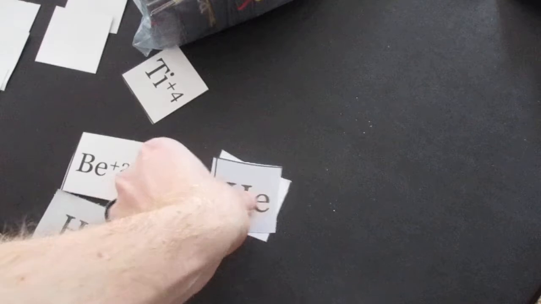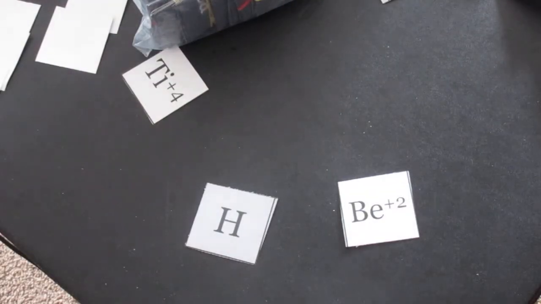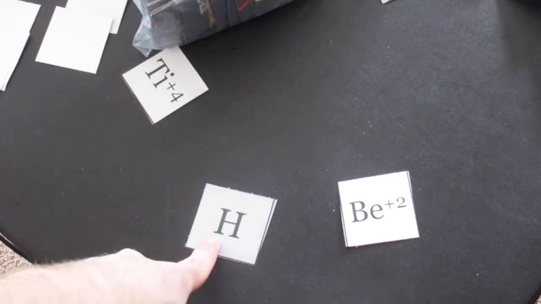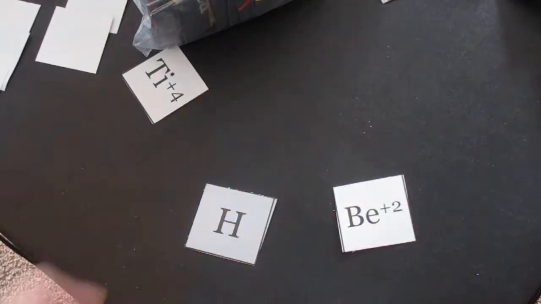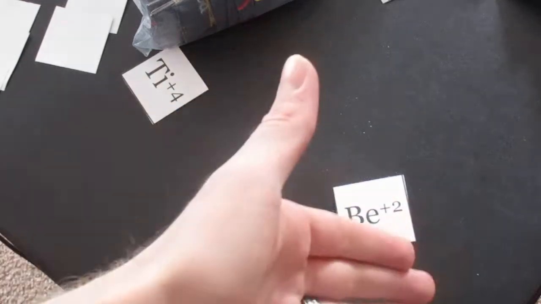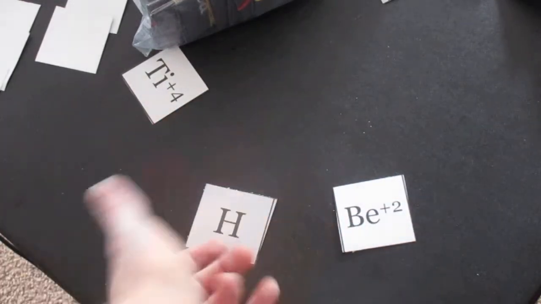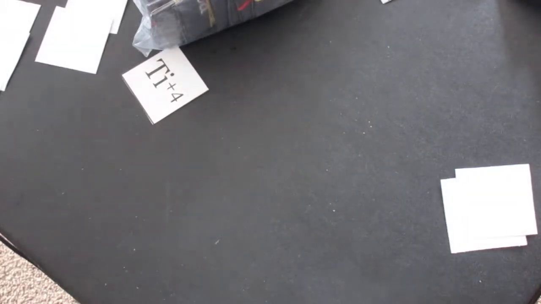This person would get both cards. Let's say they play another card. Let's say this time H versus B +2. Hydrogen is 1, beryllium is 4, but with a +2 charge, you lost 2 electrons. 4 minus 2 is 2. 2 happens to still beat hydrogen, so that person would win that one.